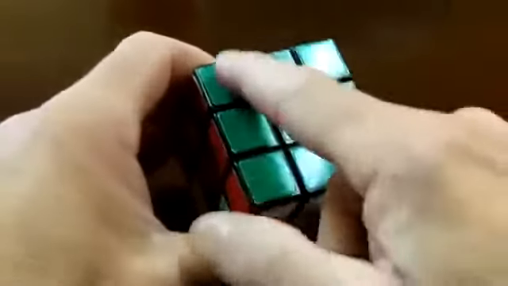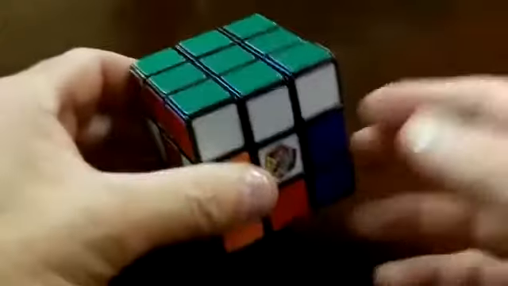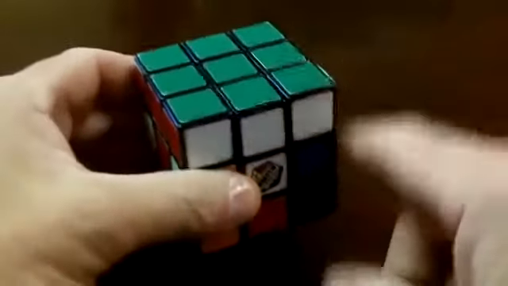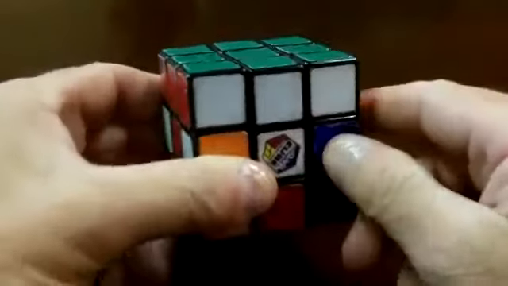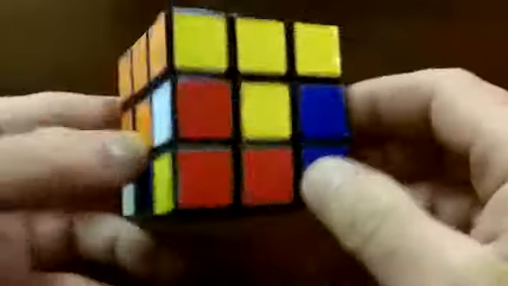Once you have all the four corner pieces up, congratulations! You solved the first side of the cube. And if you did it correctly, not only did you solve the first side of the cube, you solved this first layer as well. Way to go.